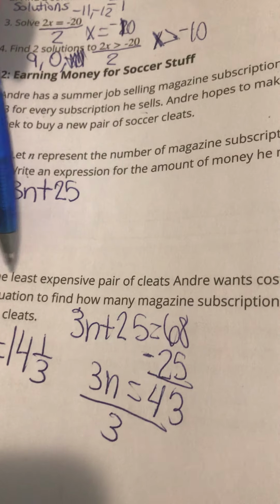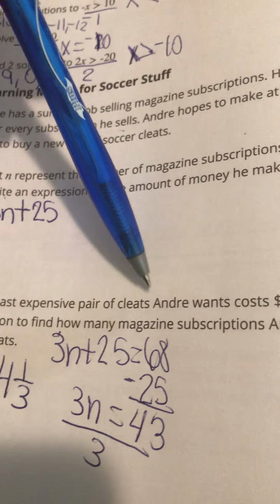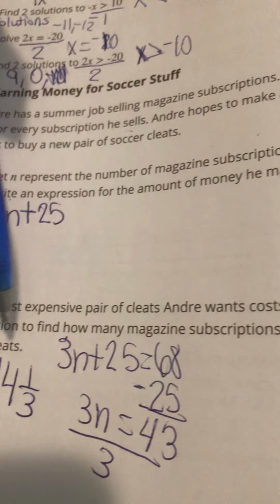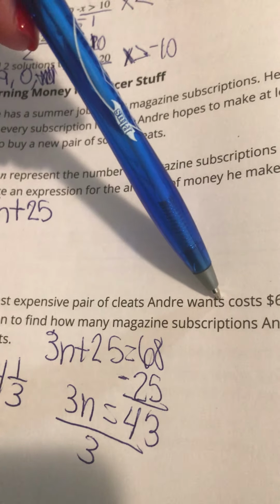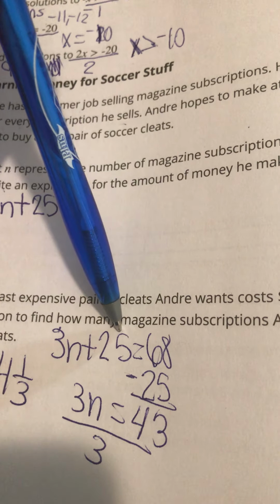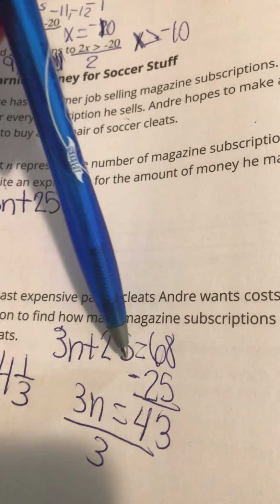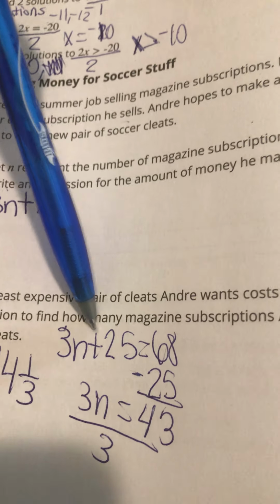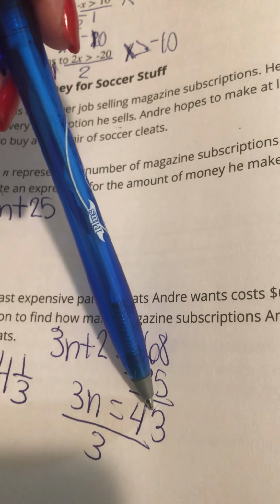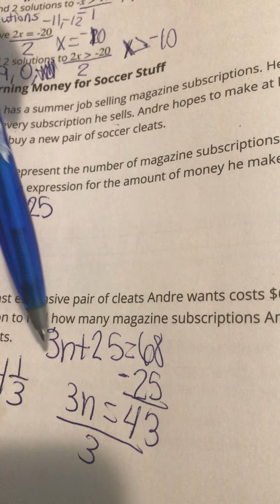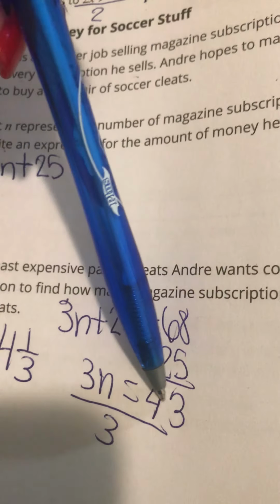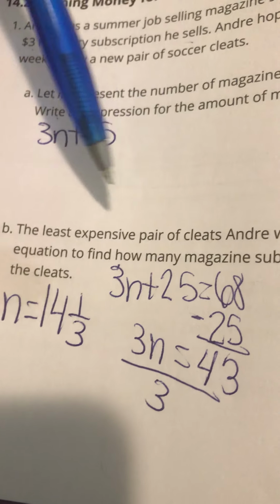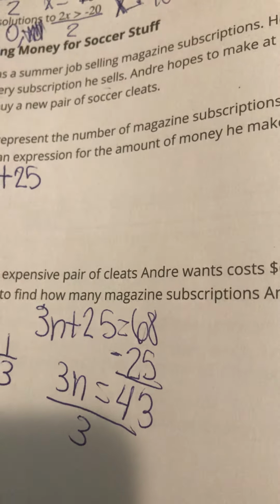So for B, the least expensive pair of cleats Andre wants costs $68. So you have to write and solve an equation to find how many subscriptions. So you have 3N plus 25 equals 68. And then I subtract 25 because subtracting is the opposite of addition. So 68 minus 25 is 43. And so you have to bring down a 3N. And then I divide by 3 to get N by itself. So N equals 14 1/3 subscriptions that Andre needs to sell.